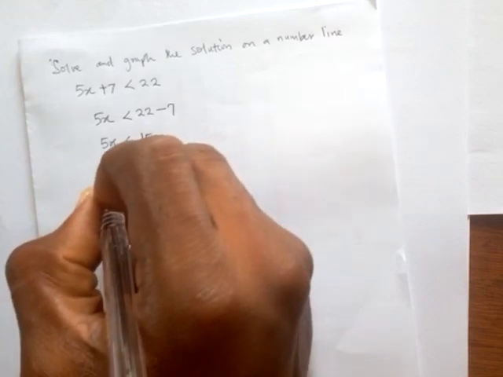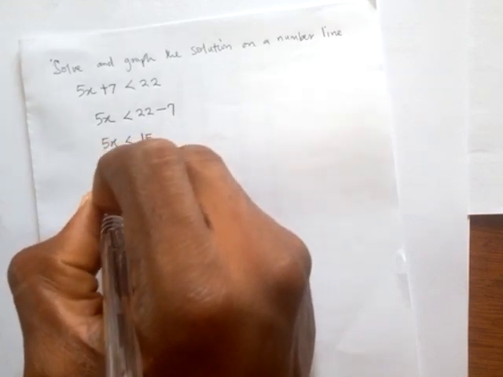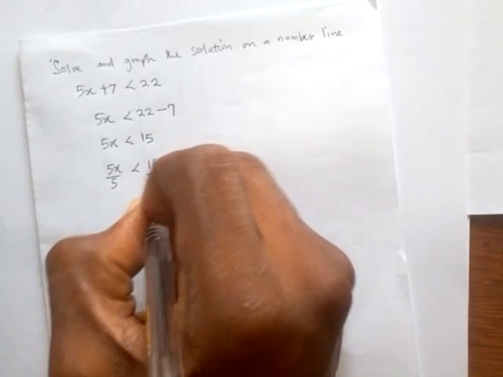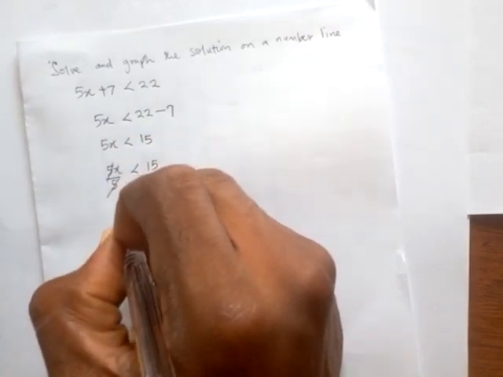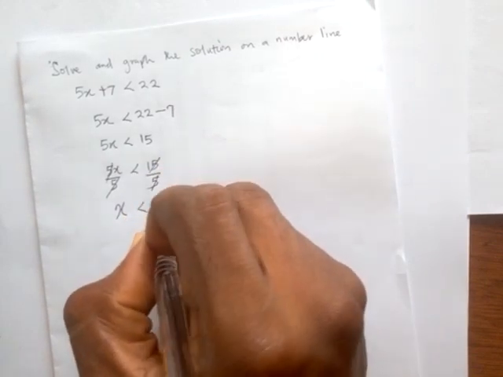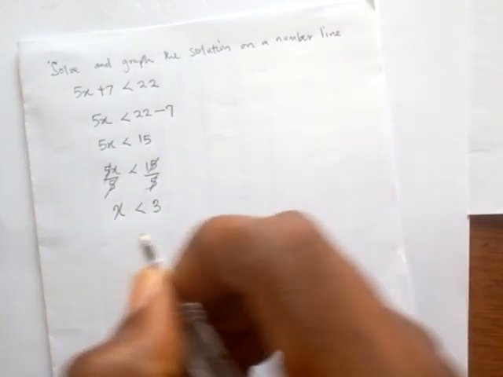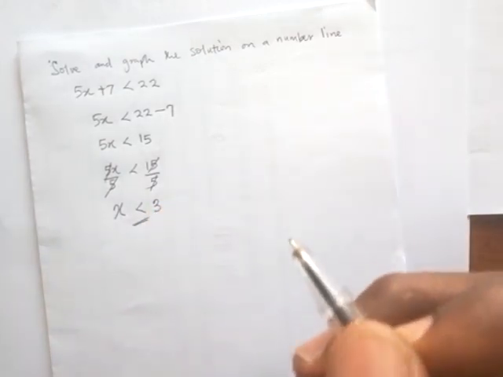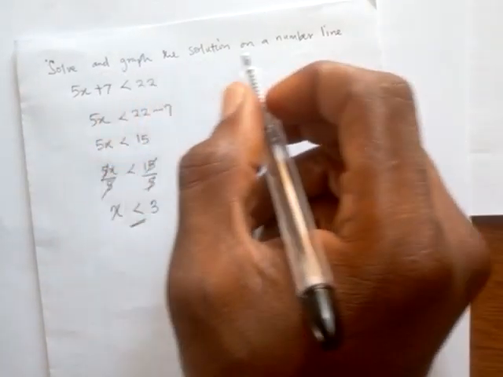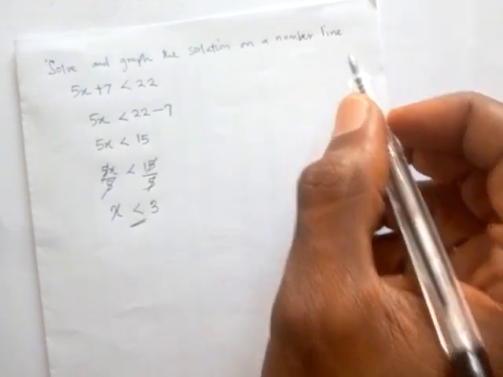Now at this point, we'll divide both sides by 5. 5x divided by 5 less than 15 divided by 5. 5 will cancel 5. We have x left. X is less than 5 into 15 is 3. So this is the final answer. Now the other part of the question says graph the solution on a number line.